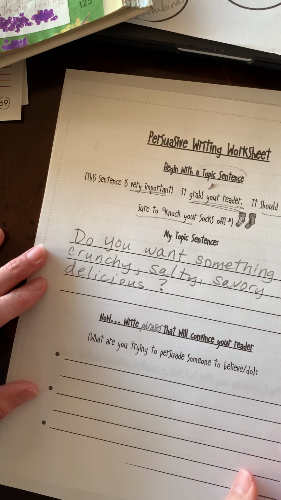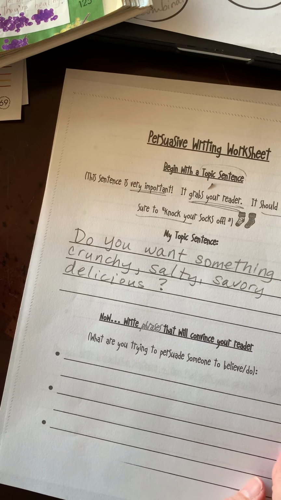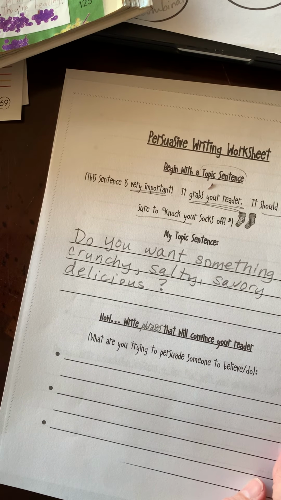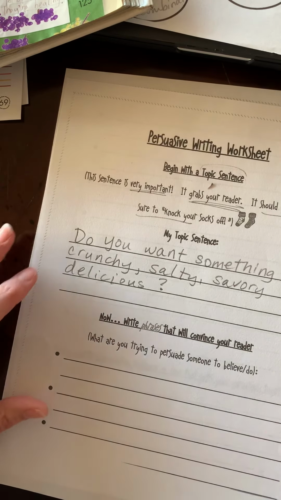Let me think. Do you want something that's crunchy, salty, savory, and delicious? Does that get you interested? That gets me interested because I think, ooh, I love crunchy. I love salty. I love delicious things. I wonder what she's writing about. That makes me wonder what somebody's writing about.